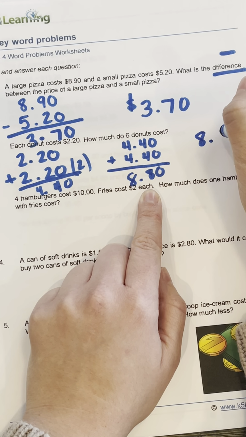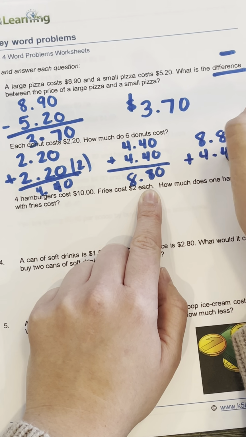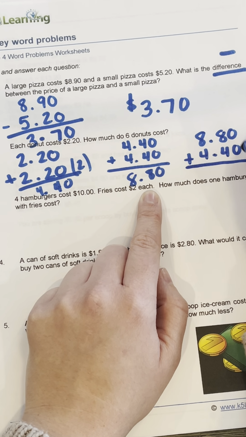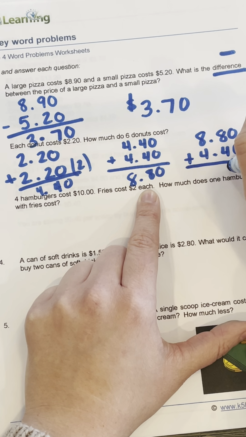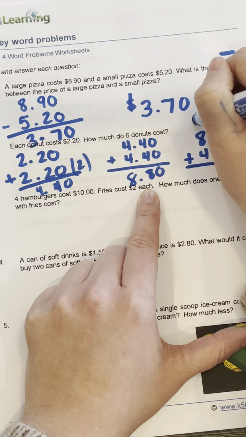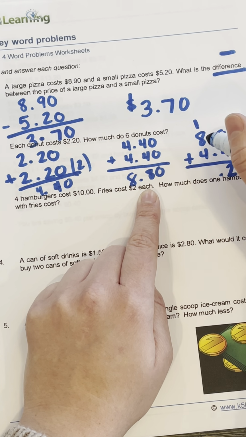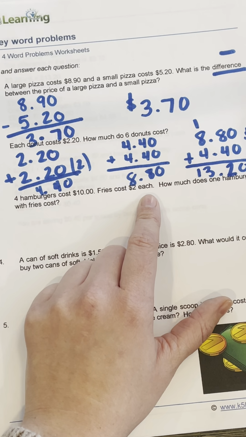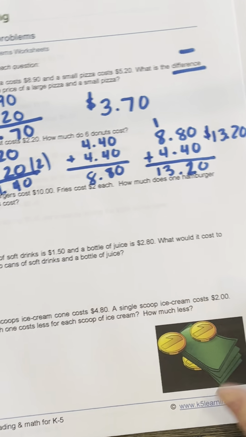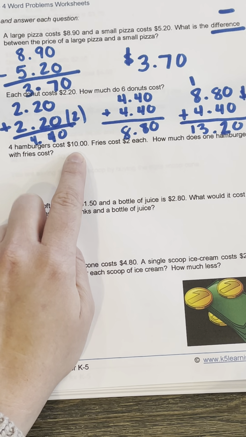So now I need 2 more donuts still. So I have $8.80. I'm going to add $4.40. So 0 plus 0 is 0. 8 plus 4 is 12. So what that means, I'm still going to do it just how I would before, is 2, carry my 1, drop my decimal place. 1 plus 8 is 9. 9 plus 4 is 13. So it costs $13.20 for our donuts.